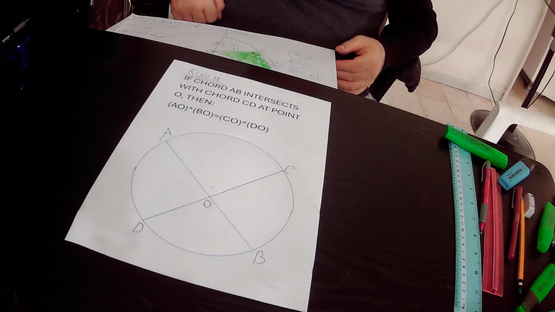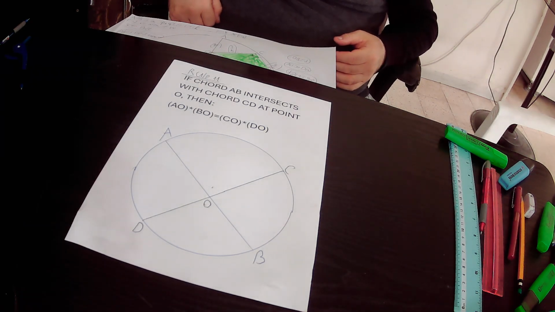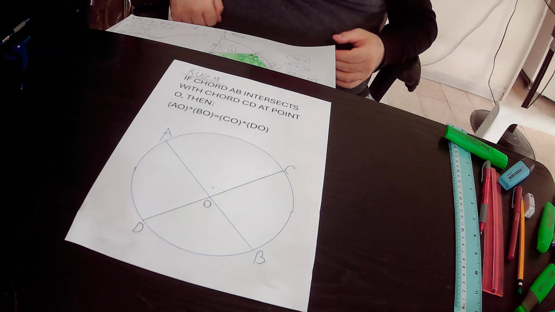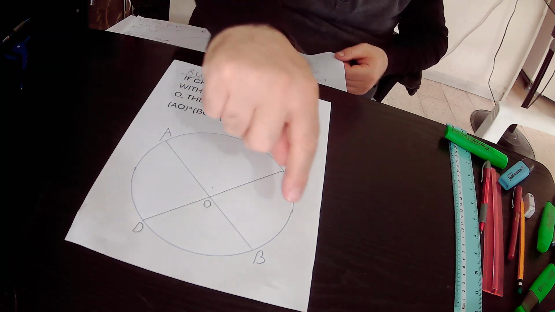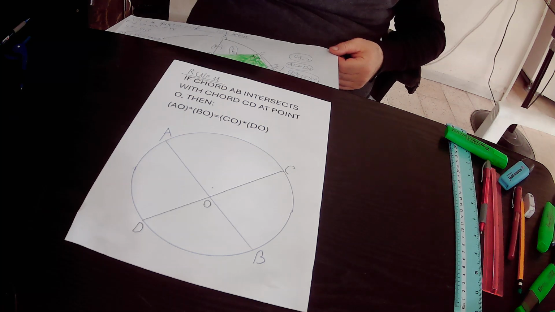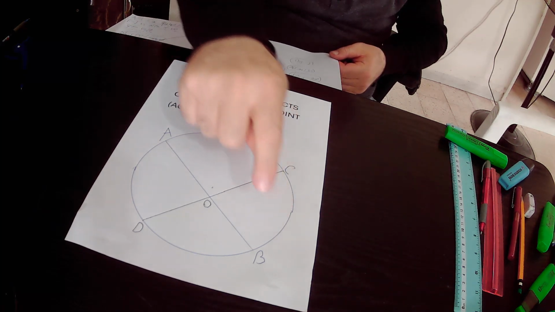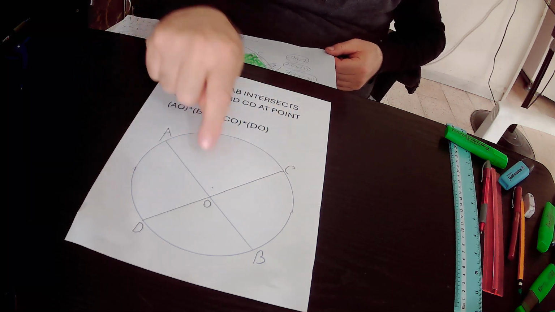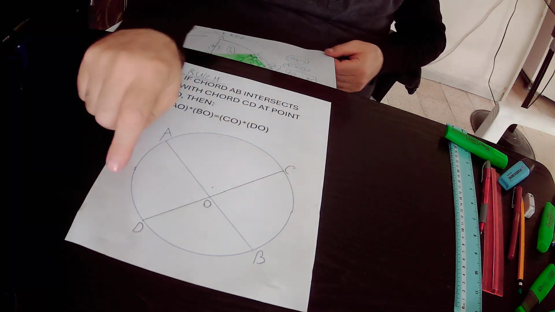According to rule 11, if chord AB intersects with chord CD at point O, then AO times OB equals CO times OD. Again, chord AB intersects with chord CD at point O. Therefore, according to rule 11, AO times OB equals CO times OD.